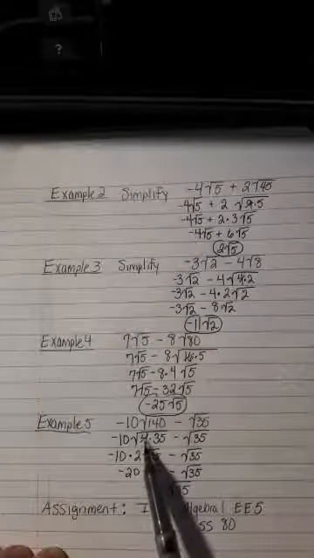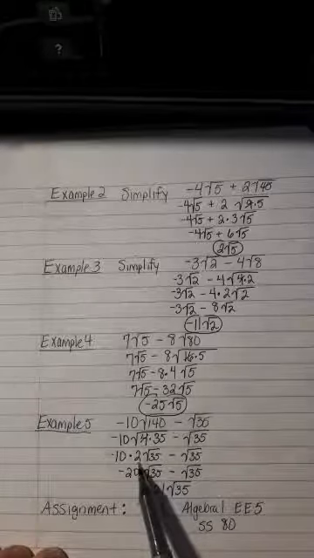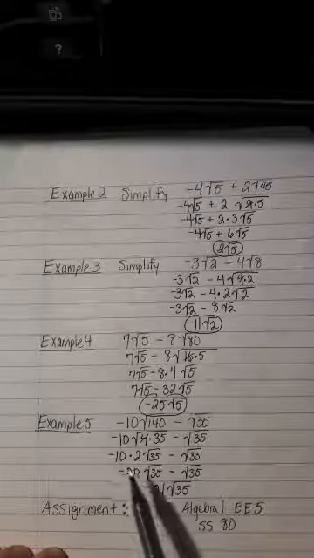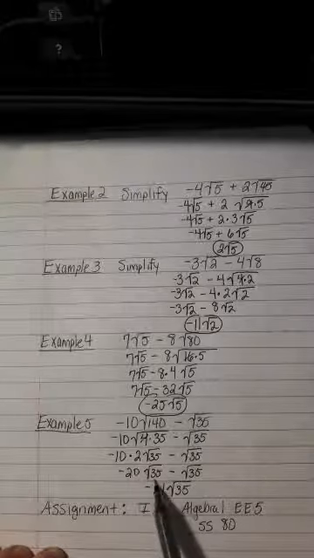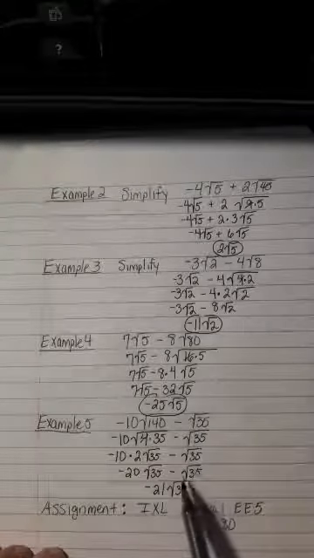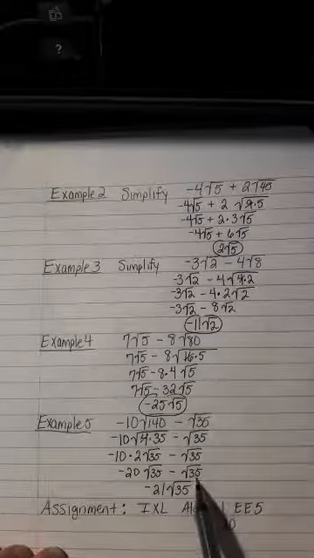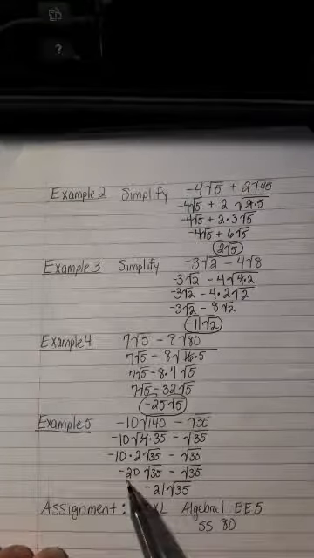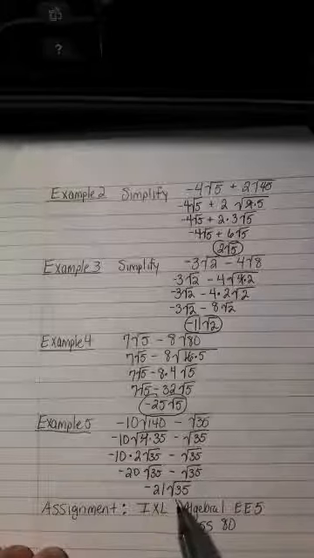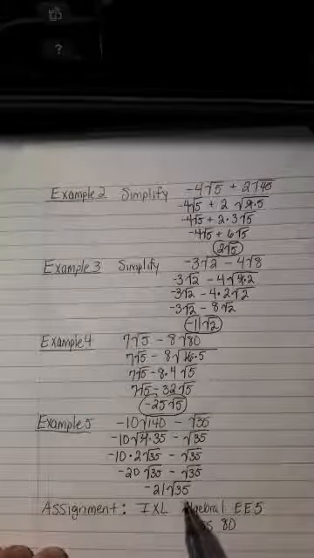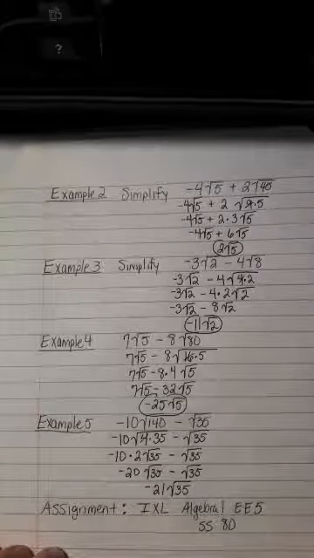Then you take the square root of 4, which is 2. And 2 times negative 10 is negative 20. So you get negative 20 on the square root of 35 minus 1 on the square root of 35. Remember, negative 20 minus 1 is negative 21. So you get negative 21 on the square root of 35. And that's all there is to this lesson.